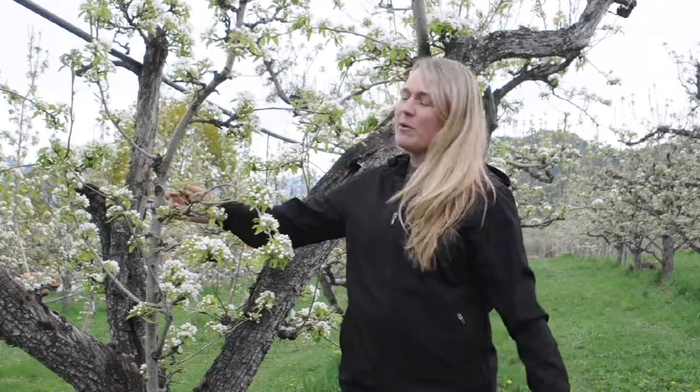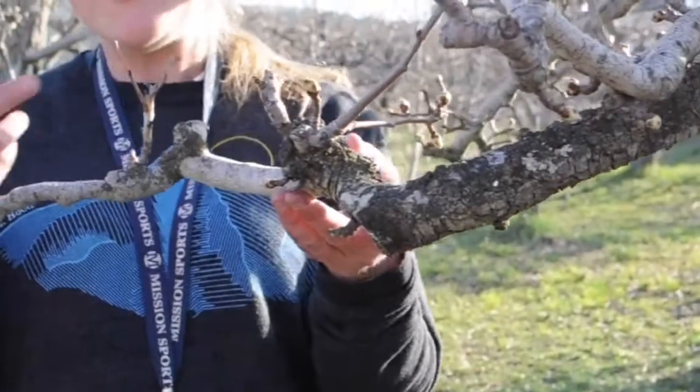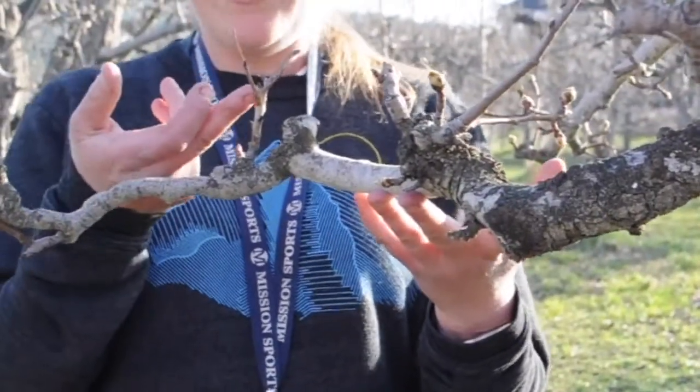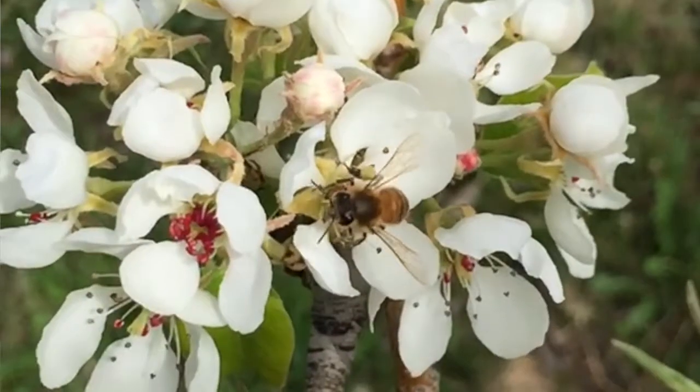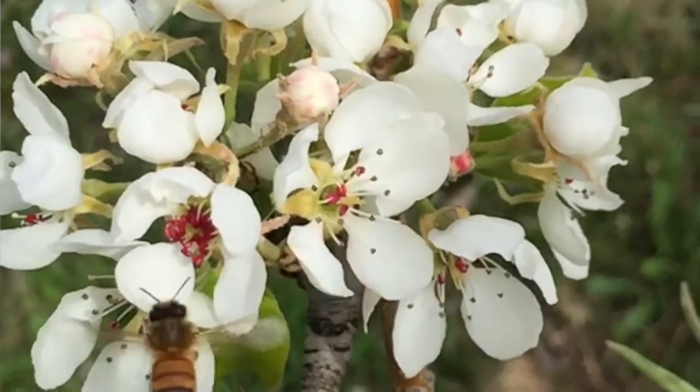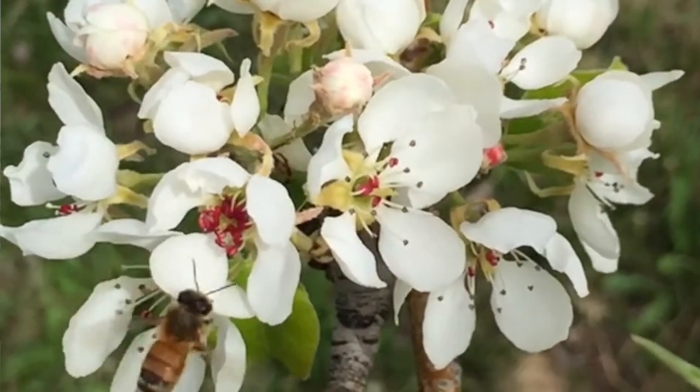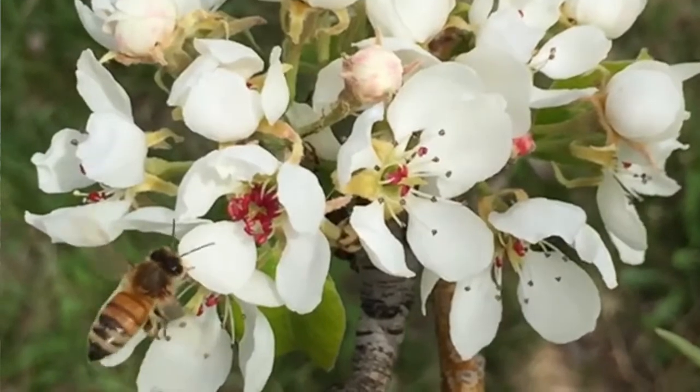So on apple or pear, we would find the cankers that have formed from previous seasons that would ooze bacterial spores. And the bacterial spores can be easily transferred by insects, by pollinators such as bees, by humans doing tasks in the orchard, and with tools from blossom to blossom, where an infection can occur.